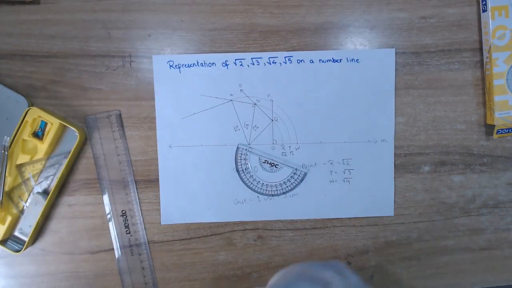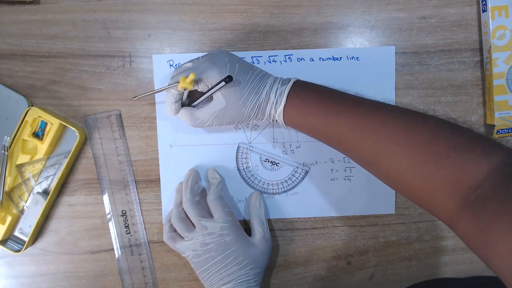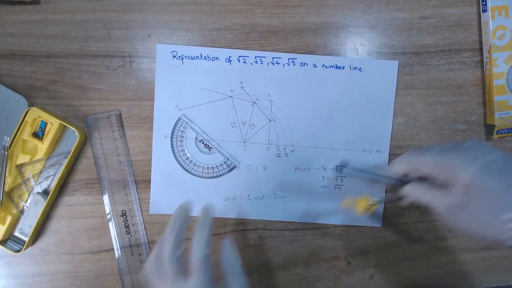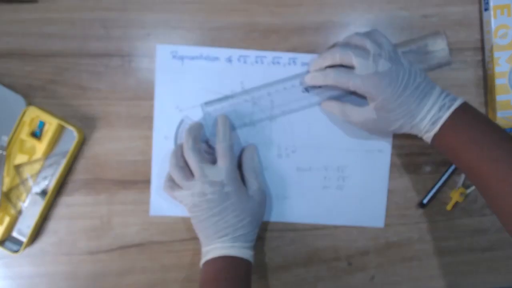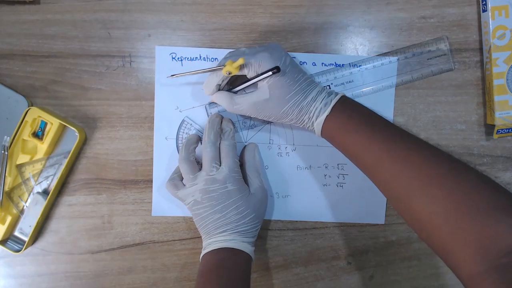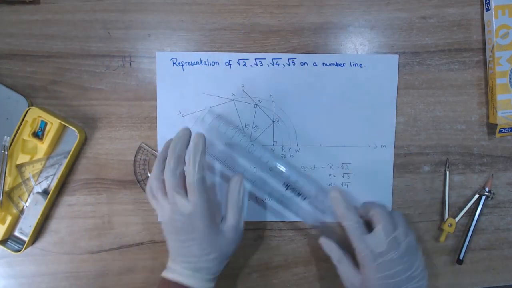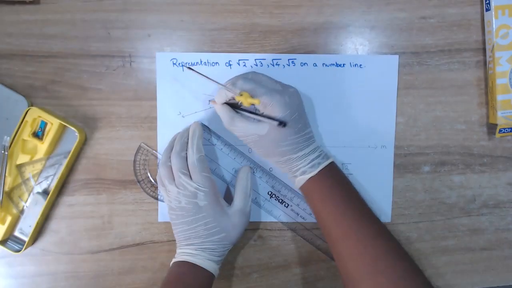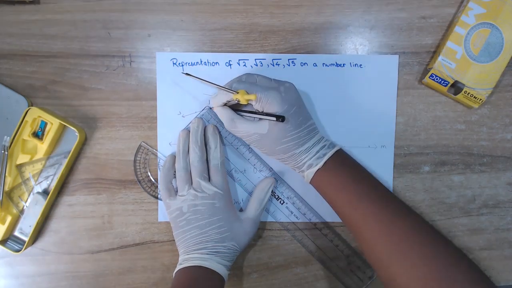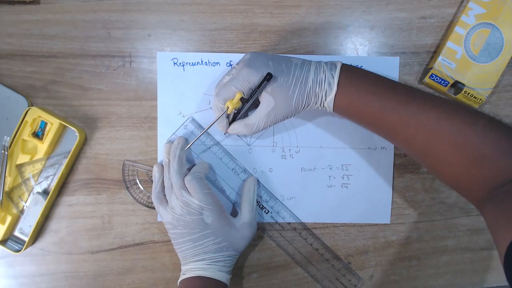Now, let's name this line segment L. So we'll make a point of 1 unit here. This is point V. We'll make a line segment from V to O. So point V to O, this is square root of 5.